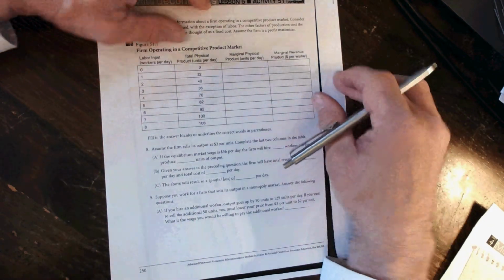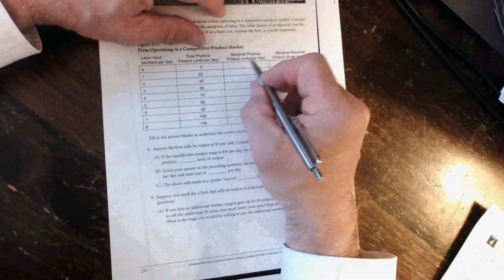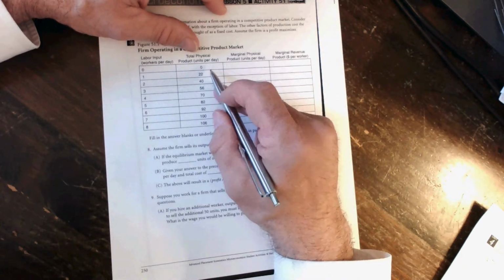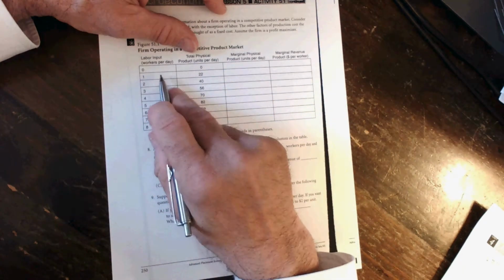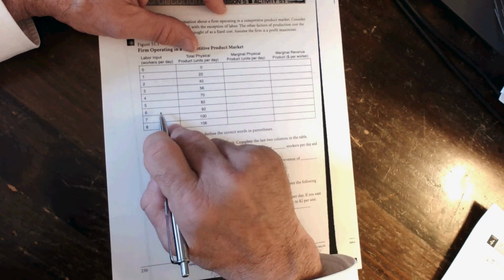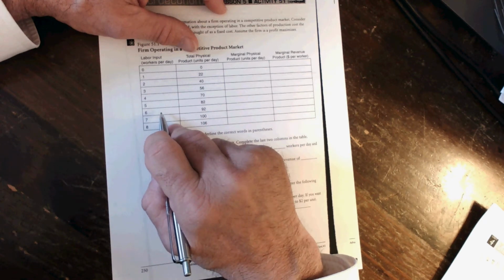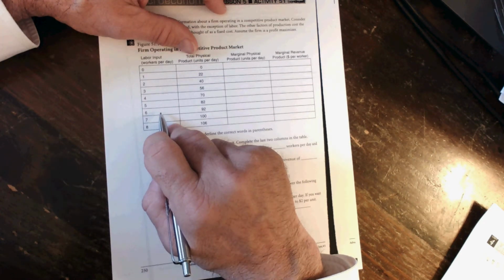Okay, so again, marginal physical product is how much extra output falls off the assembly line with one additional worker. Marginal revenue in competition is how much extra revenue a firm earns when they sell one more unit.